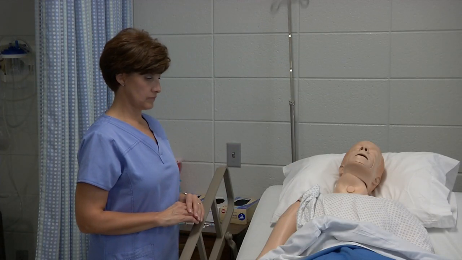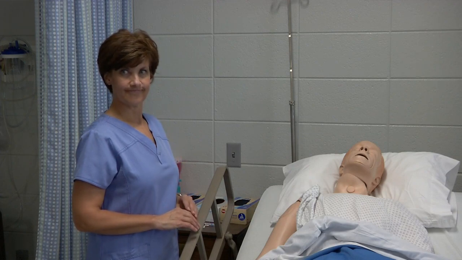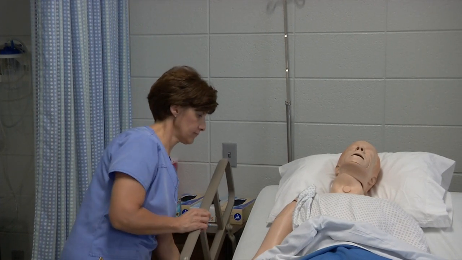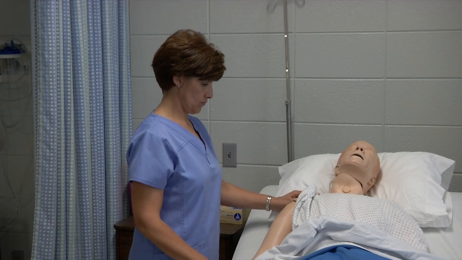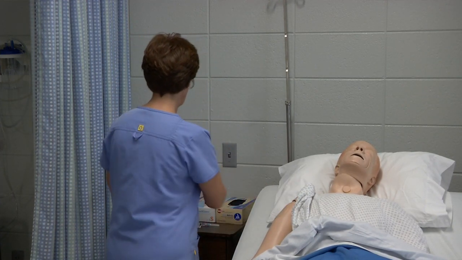Now you will be injecting the Toradol into the deltoid of the patient. So you're going to have the patient in the correct position. You're going to wash your hands and apply gloves.